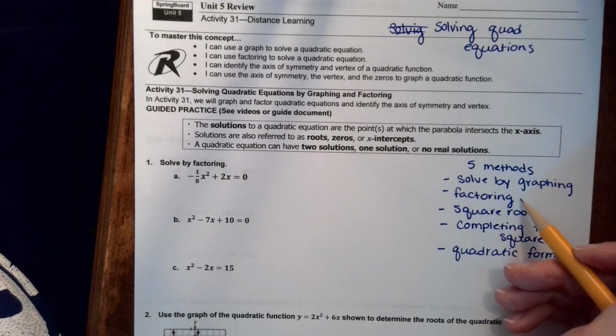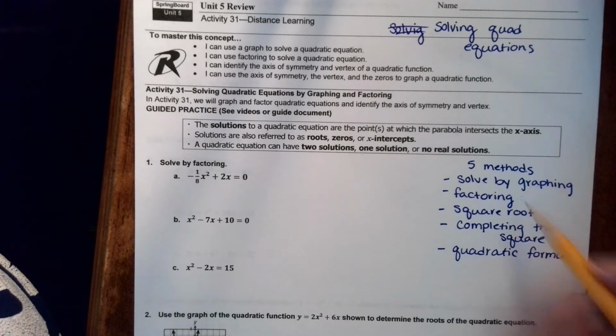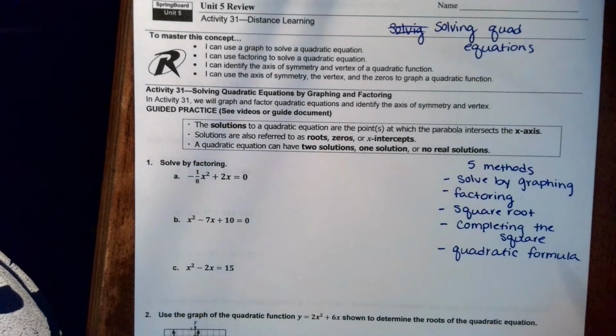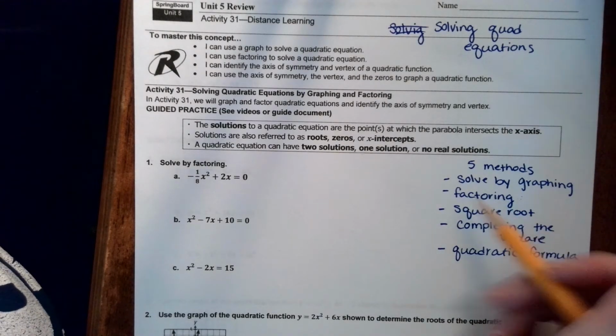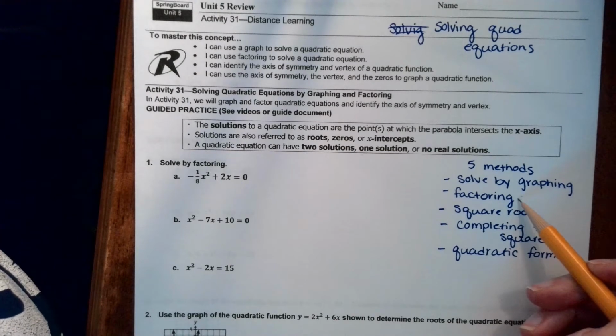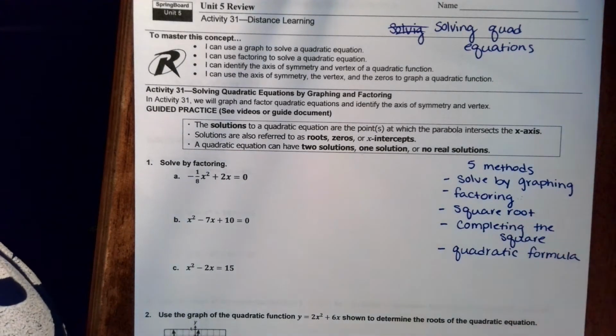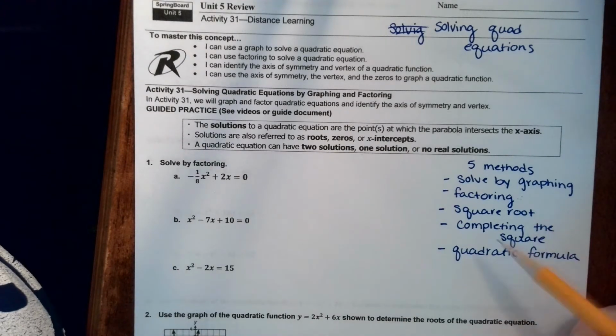Factoring is my go-to, but you can only use factoring if your equation can be factored. If your equation can't be factored, then you can't use factoring. That's kind of all there is to it. I hate to say that, but if you can't factor it, then you can't factor it. So this is like the easiest method, but it can't always be used.